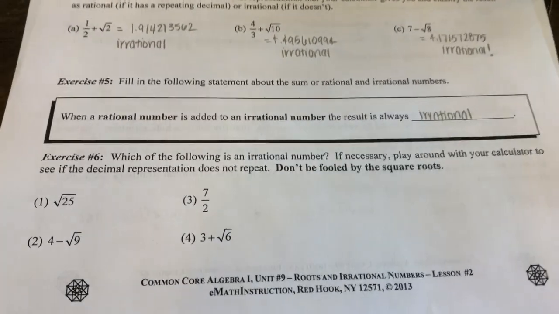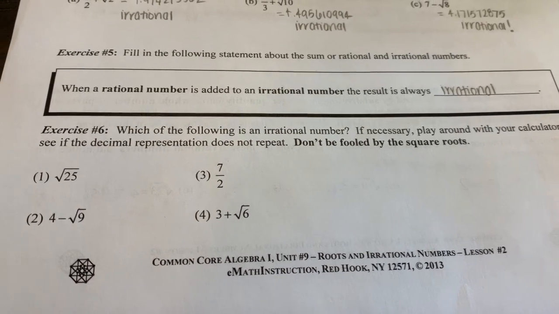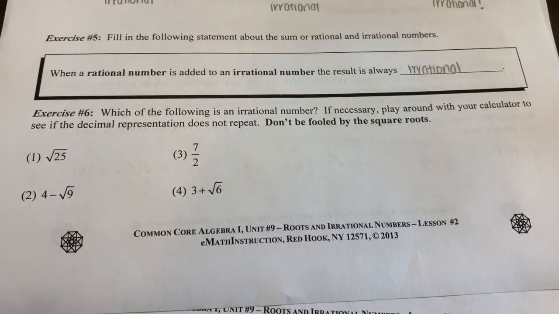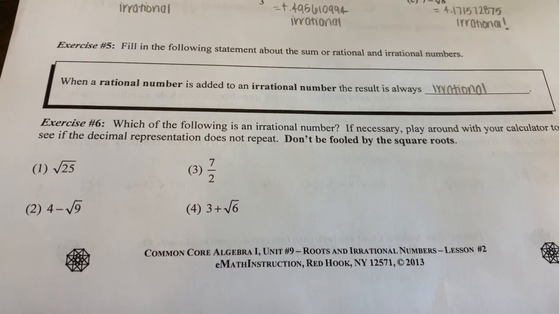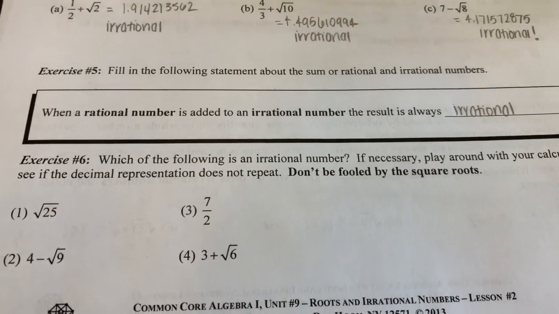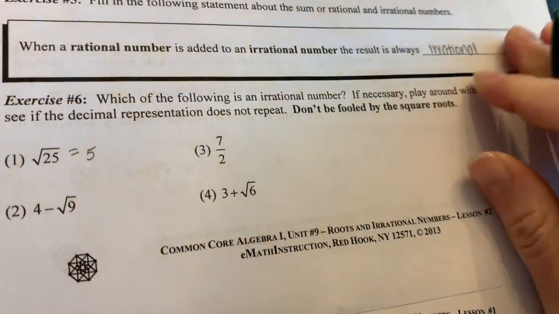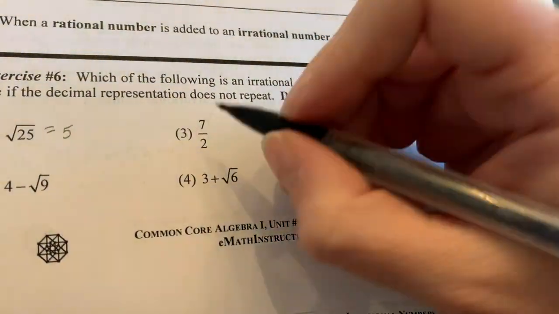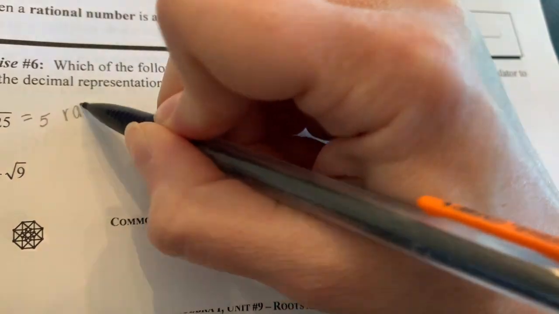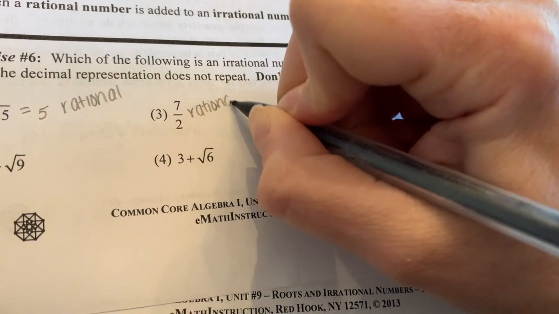Okay? So for the final exercise, we're going to decide which of the following is irrational. And if you need to, you can use your calculator to see if the decimal doesn't repeat. And don't be fooled by the square roots. Okay, so let's take a peek here. Hopefully you can see already. The square root of 25, that's a perfect square, so I automatically know it's rational because that's equal to 5. 7/2 is already written as a fraction, so it's obviously rational. So let's just write rational. This is rational because it's written as a fraction.